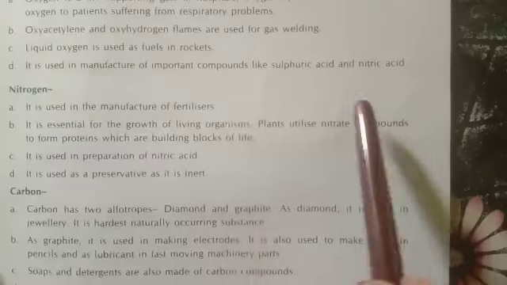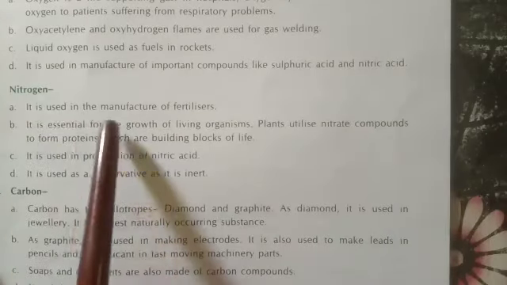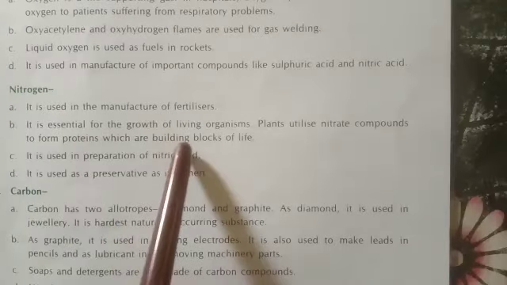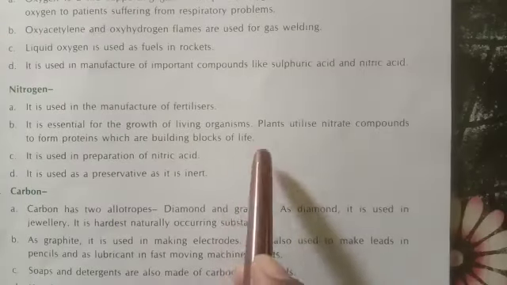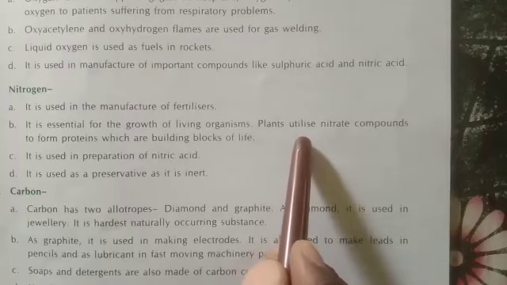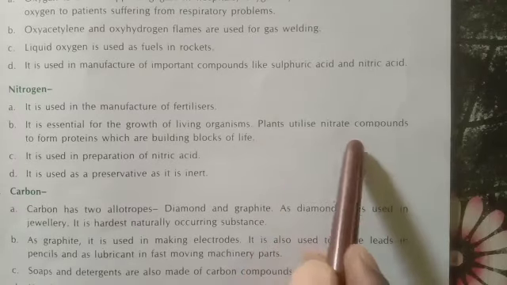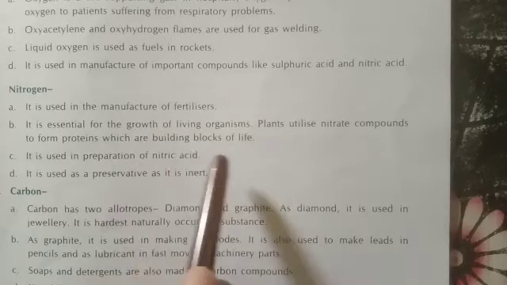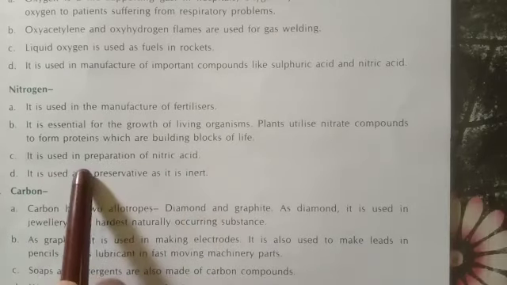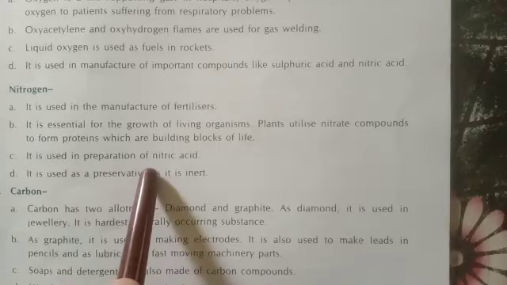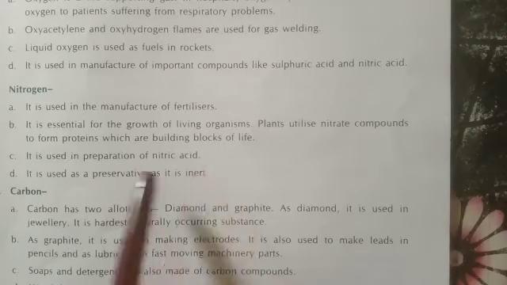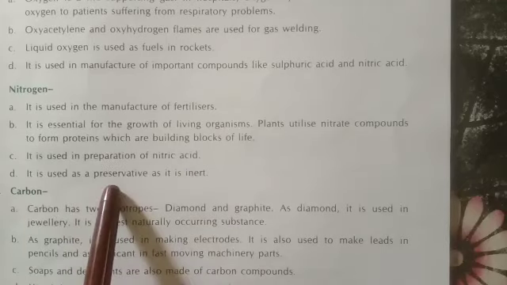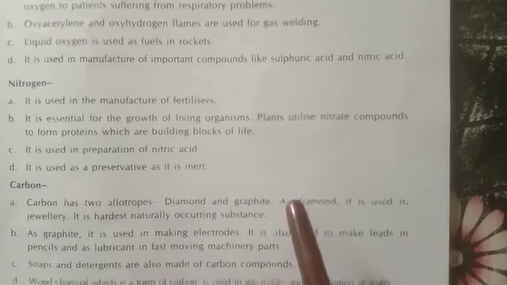Let's come to nitrogen. It is used in the manufacture of fertilizers. It is essential for the growth of living organisms. Plants utilize nitrate compounds to form proteins, which are the building blocks of life. Nitrogen is used for the preparation of nitric acid. It is used as a preservative as it is inert.